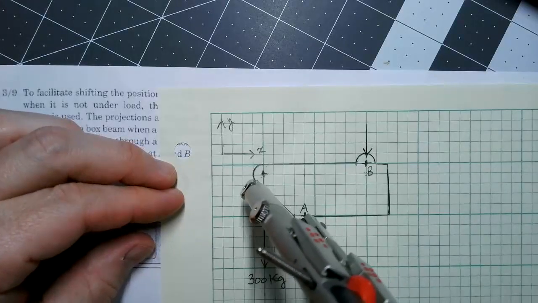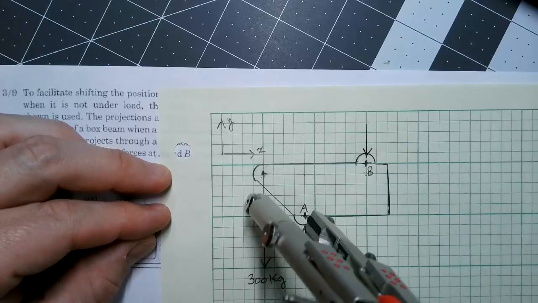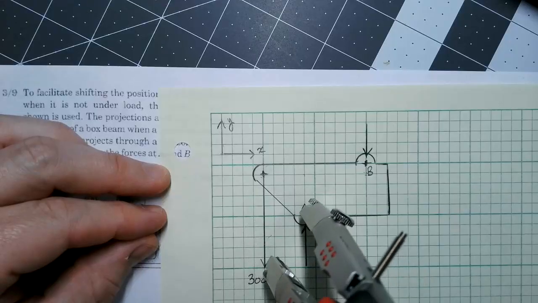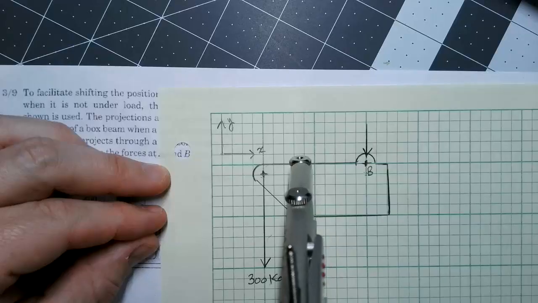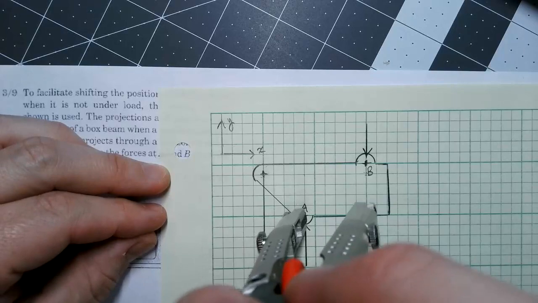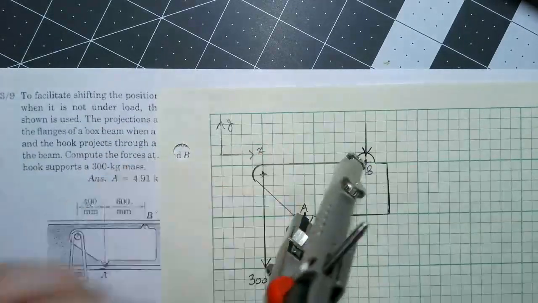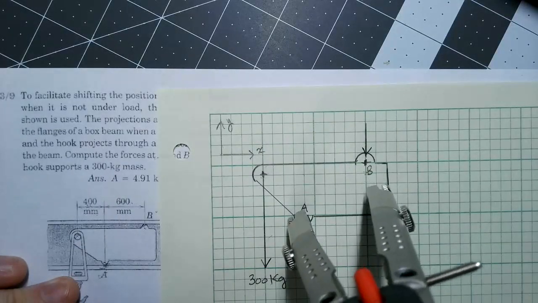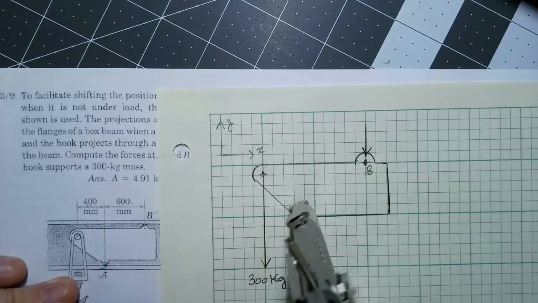If I were to take moments about point A, and we know there's a load right here from this 300 kilograms, it would try to rotate the body in a counterclockwise direction around point A. So B has to negate that. So if we're still taking moments about point A, but we look at point B, B would have to be going in the opposite direction and cause a clockwise moment, which is why B has to be pointing down.